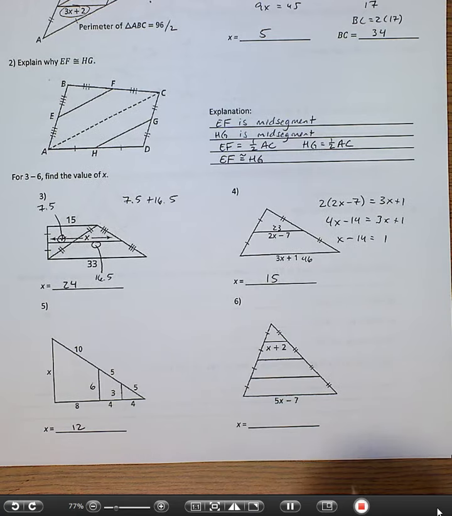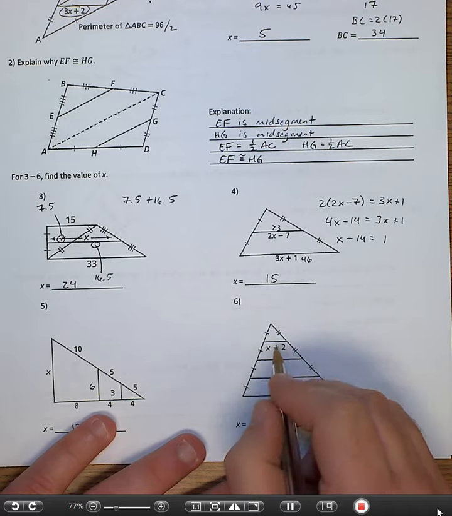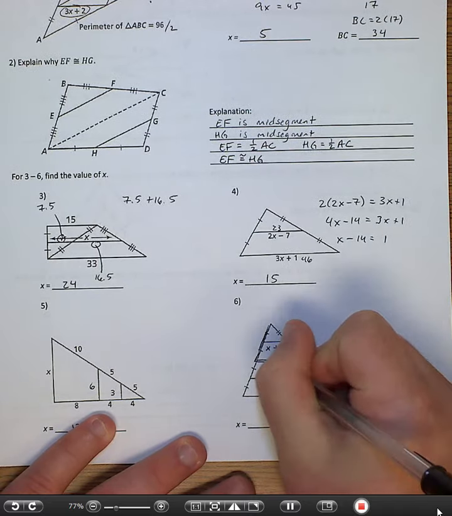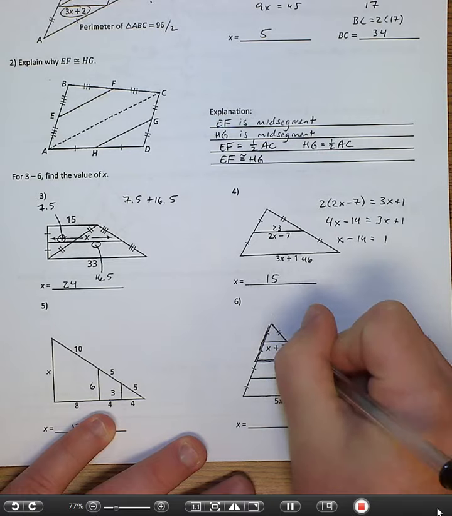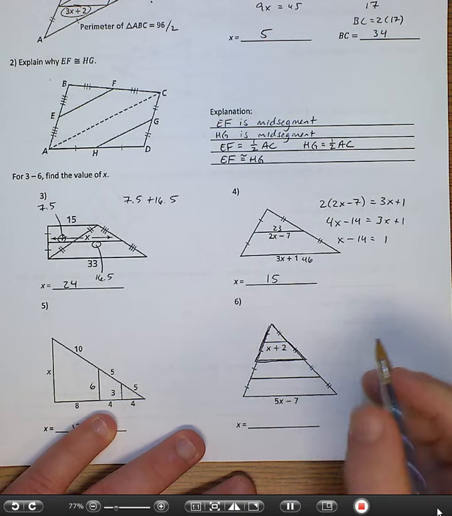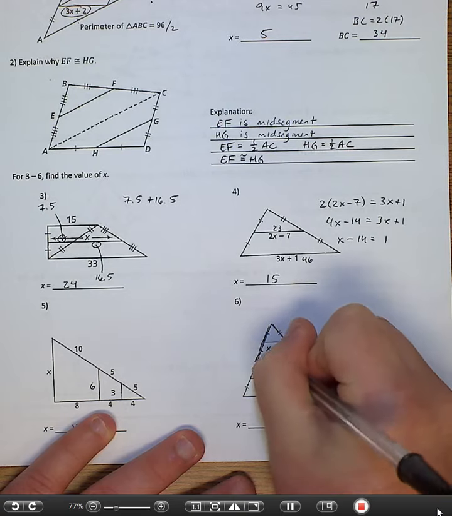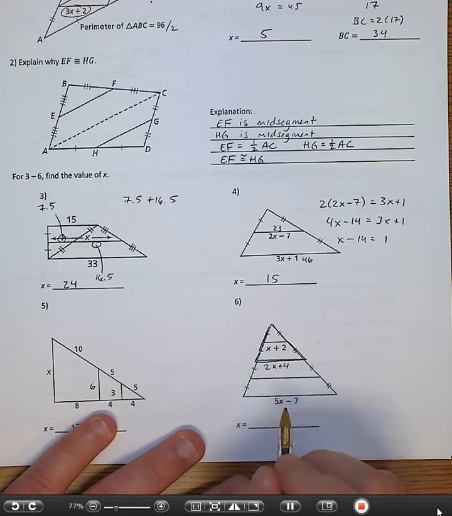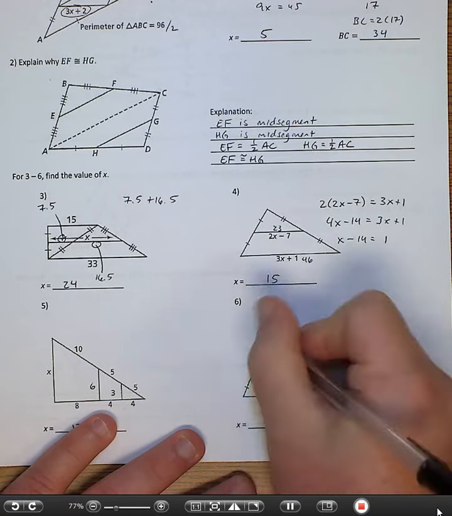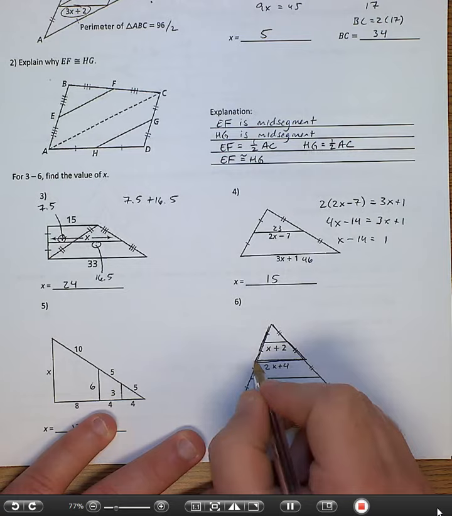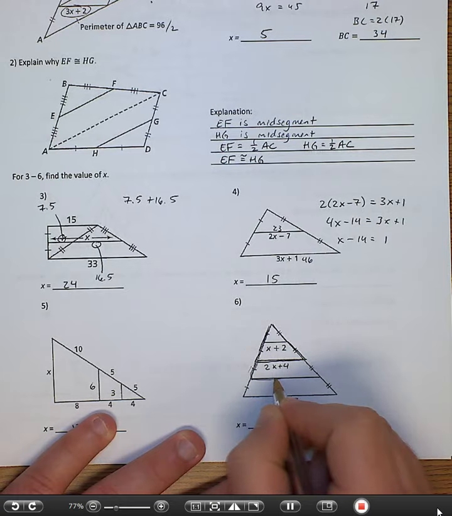Okay, same idea here. This is a mid-segment for this triangle here. So double x plus 2, I get 2x plus 4. Okay, I double that to get this. Now, a lot of people will go to that third line and think double that. This is not a mid-segment for this triangle here.